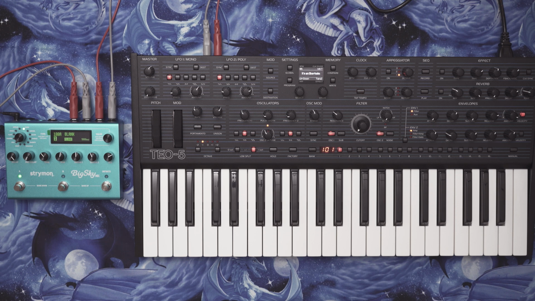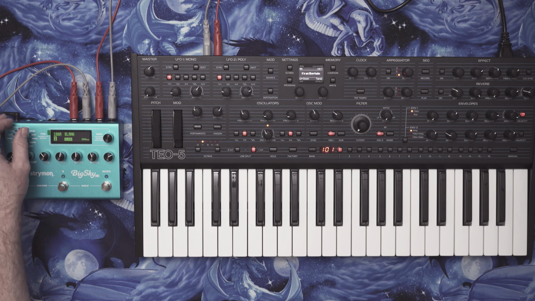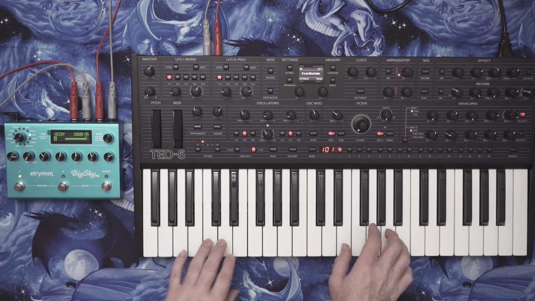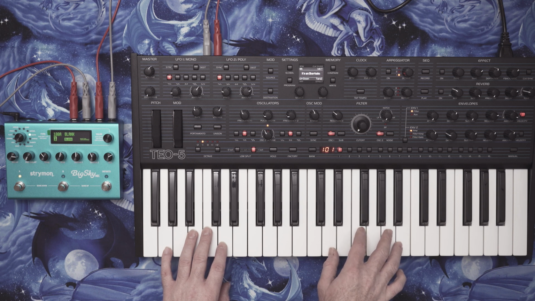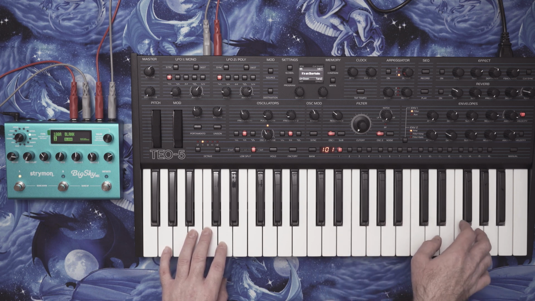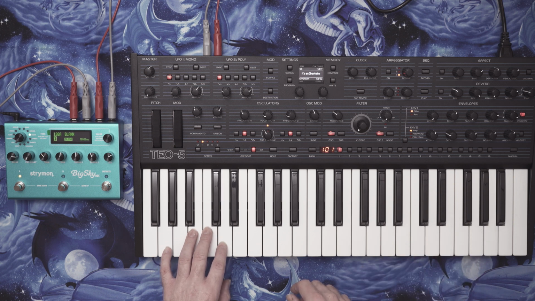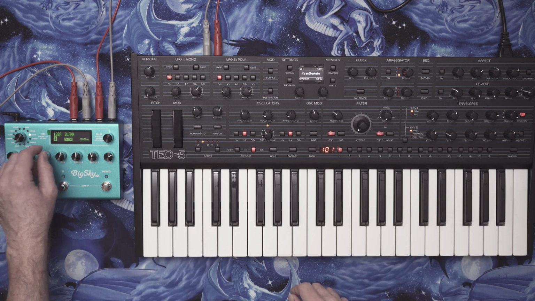All right, the first one we're going to do, I call Tokyo Nights. So the first algorithm that I actually want to use for this is Bloom. We're going to turn the decay up. We want to turn the decay quite high. Let's say about right around there, 10,000 milliseconds or so. It'll just go on forever and ever.